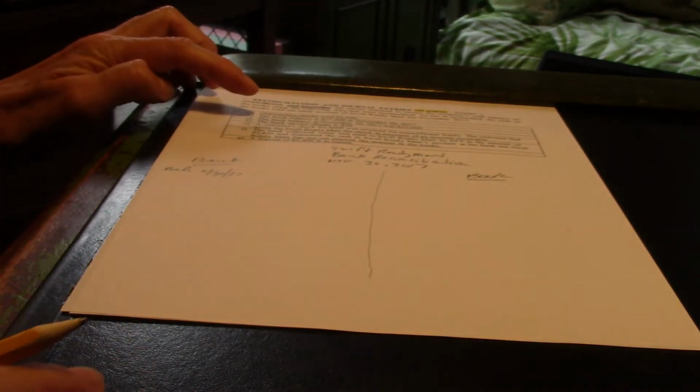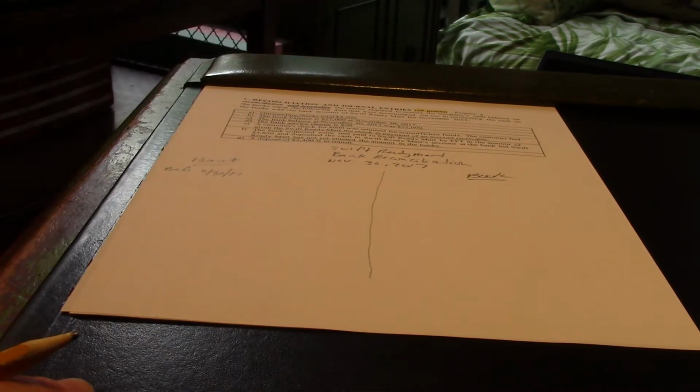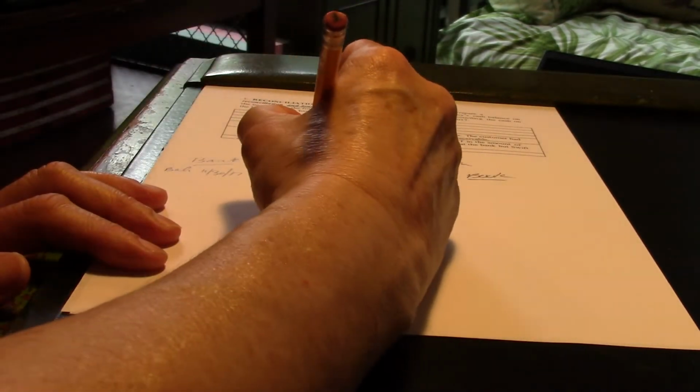So I've got to find that. All right, well, here it is. Bank balance, November 30, is $32,000.